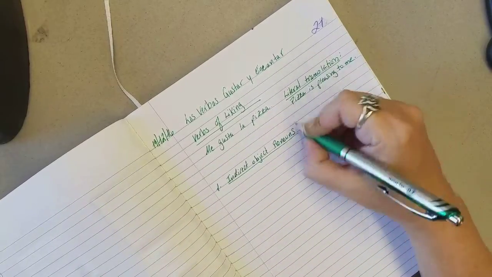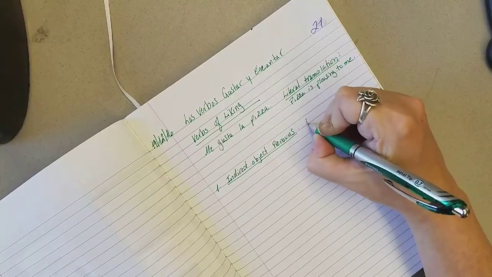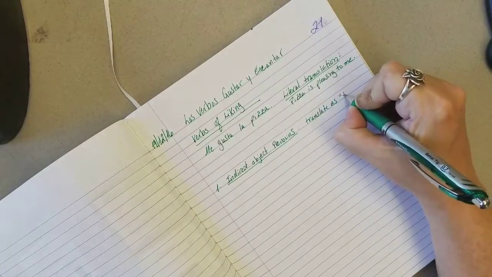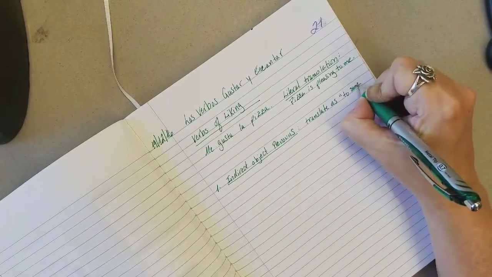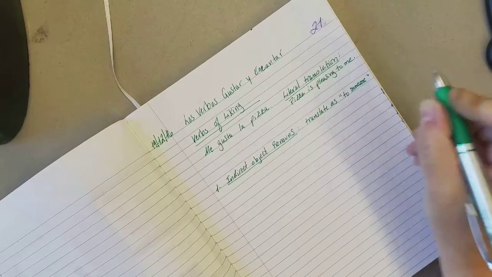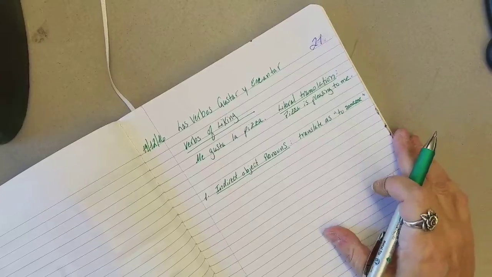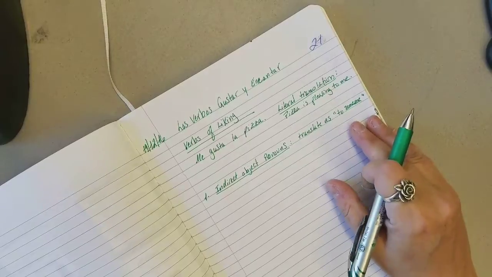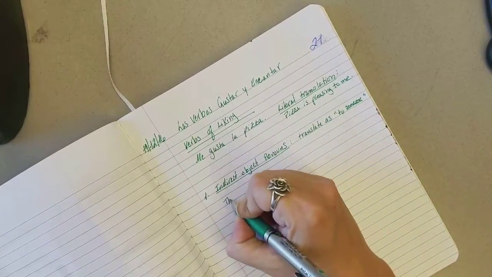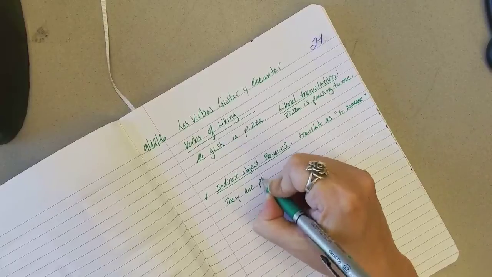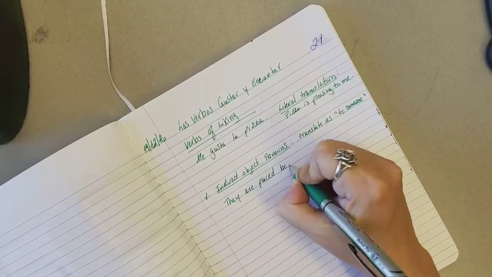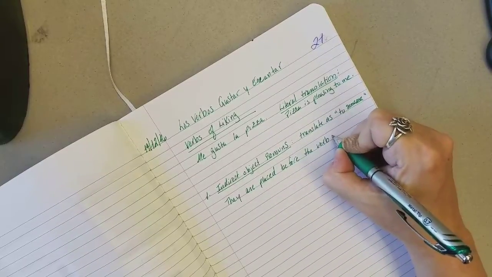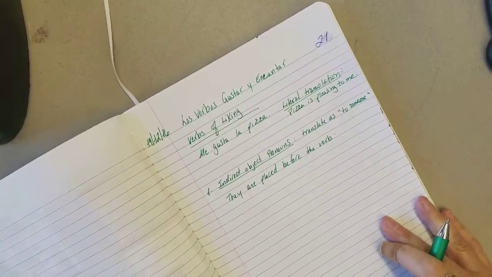They're called indirect object pronouns because in this case they translate as to someone, a person. So this has to be a person, okay? There are other ways of using indirect object pronouns. We're going to concentrate only on to someone, okay? They are placed before the verb. And in this case, they are placed before the verbs gusta or encantar.